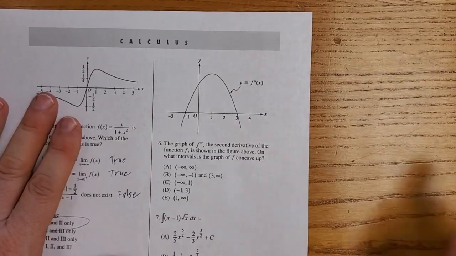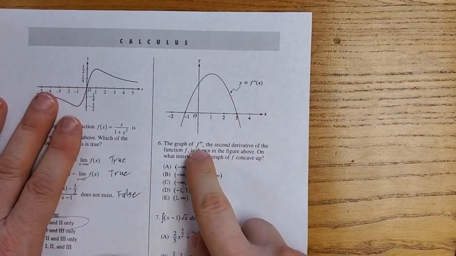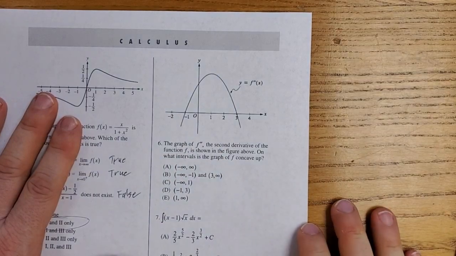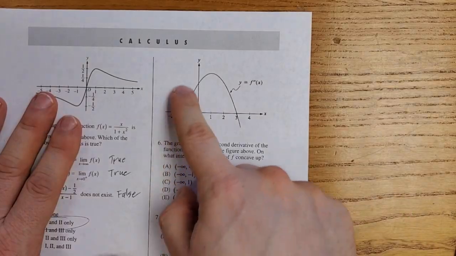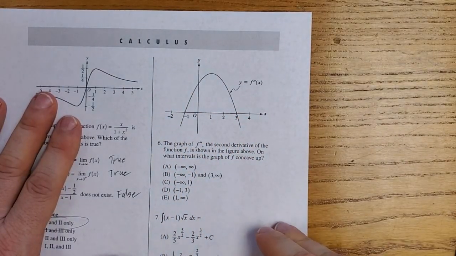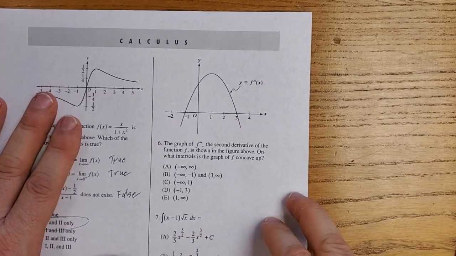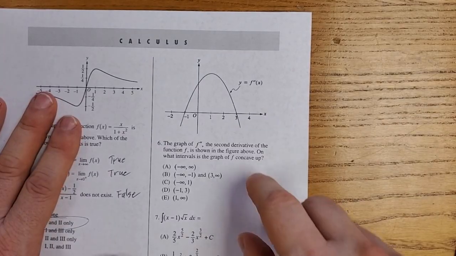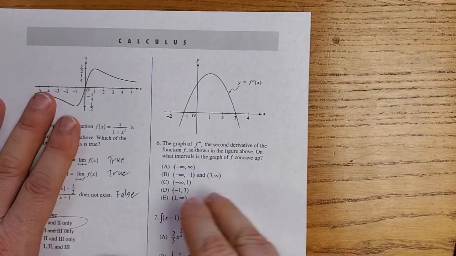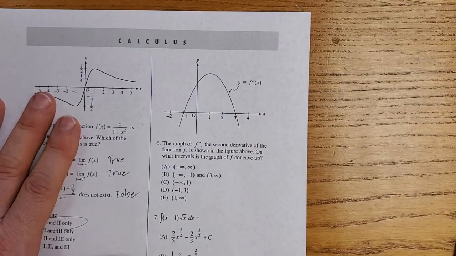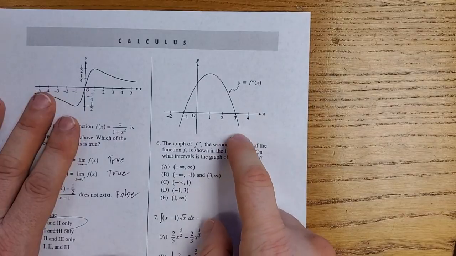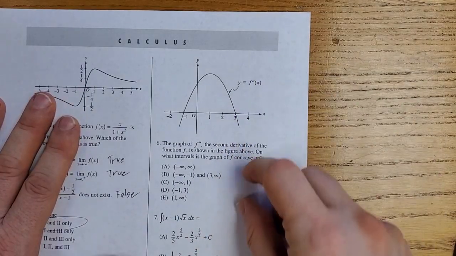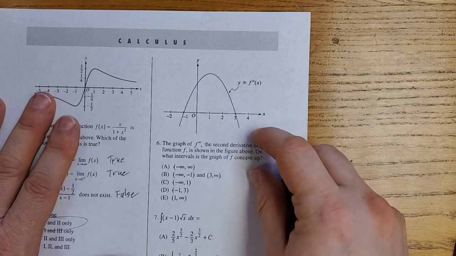And it's presenting you the graph of f double prime, whatever you want to call that, the second derivative. So this represents the second derivative of an original function. And it's asking where on the original function is it going to be concave up versus concave down. So you have a nice shape here, but that doesn't really matter. What we're going to care about is where this is positive and where this is negative.